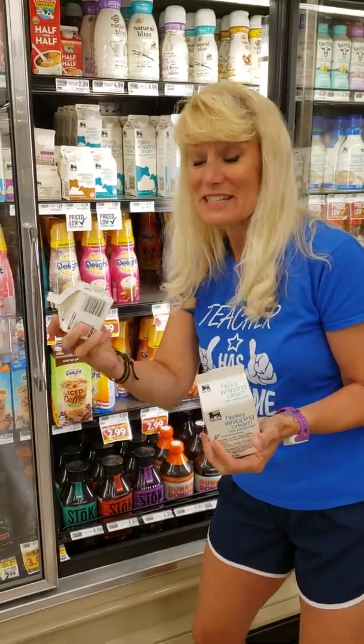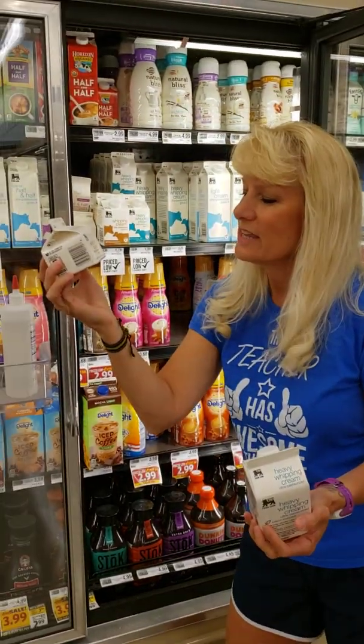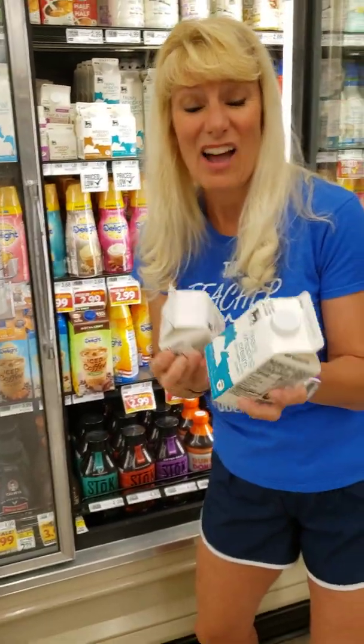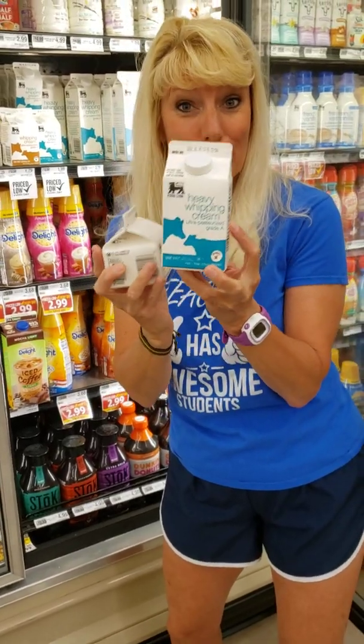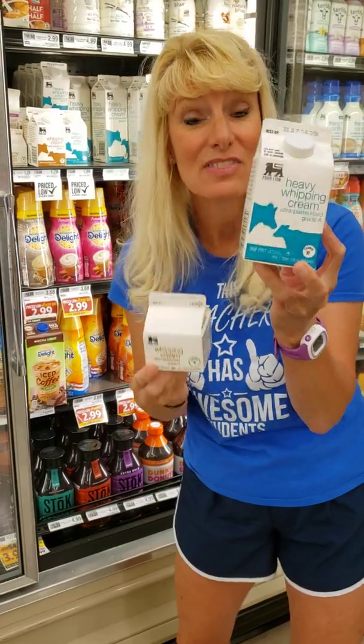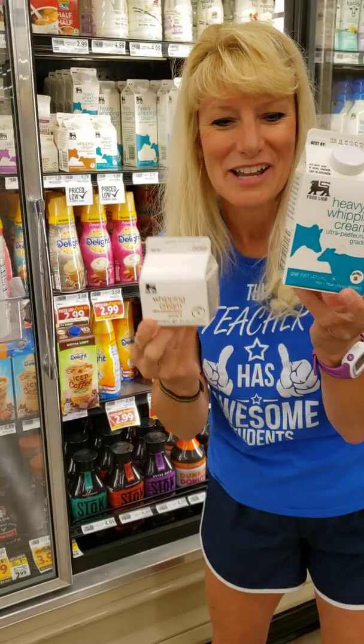Hey guys, now I've made it to the dairy section. And guess what? This right here is a half pint. If you remember at school, this is the size of the milk that you drink. All right, and I've got an example of a whole pint right here. So remember, this is going to have 1 cup inside, and this is going to have 2 cups inside. So we have our half a pint and our pint.